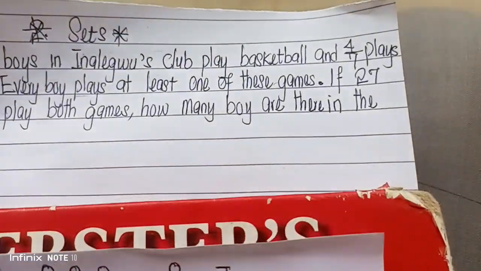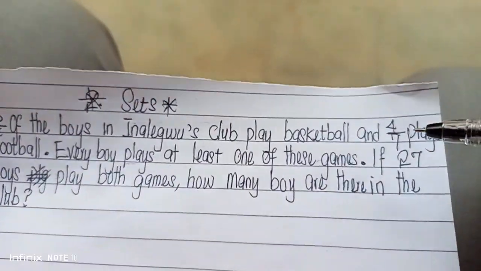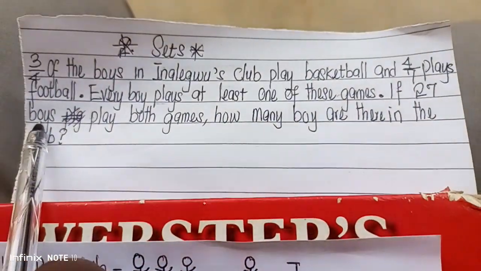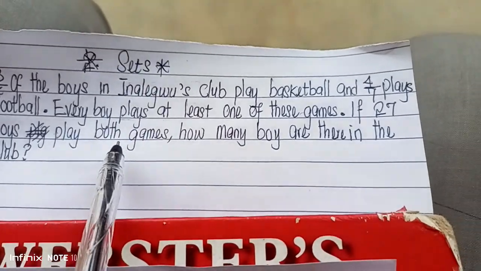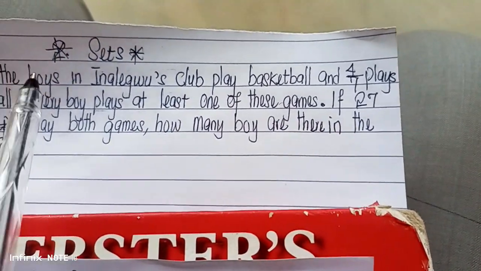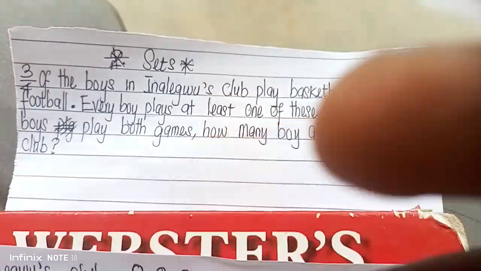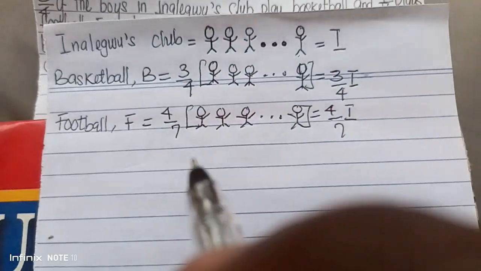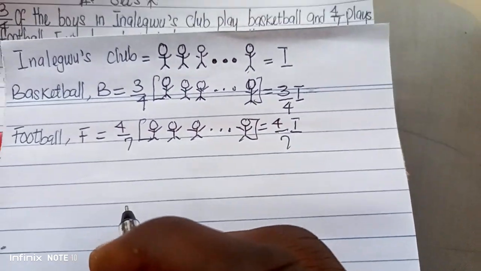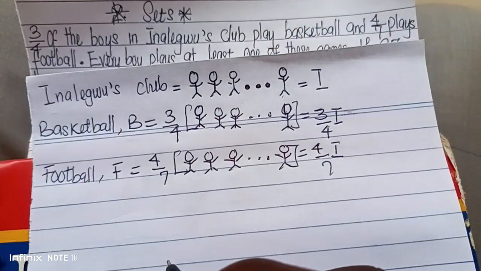Now they continue. They now say, if 27 boys play both games, how many boys are there in the club? So these people that play both basketball and football, those people that play the two, they are 27.